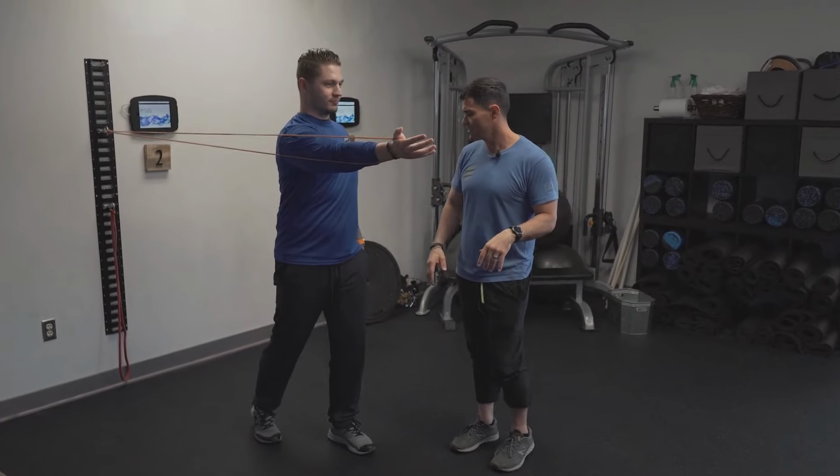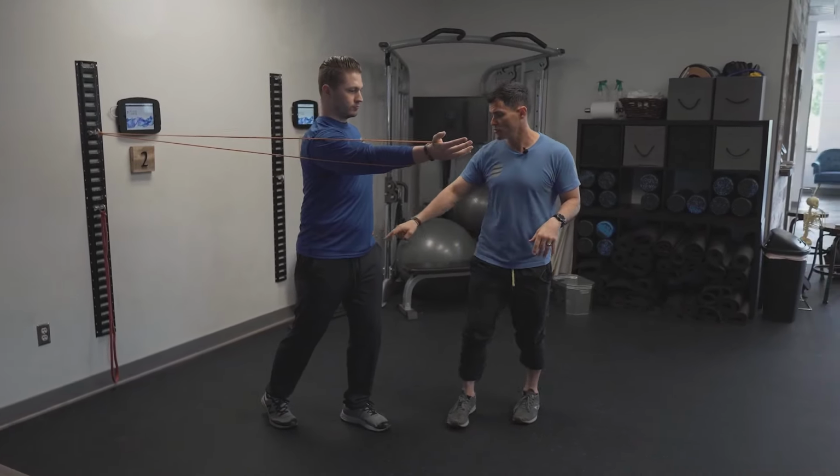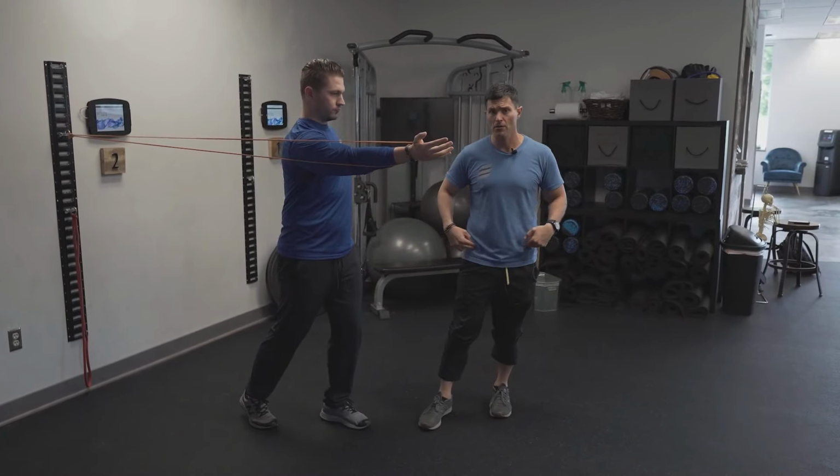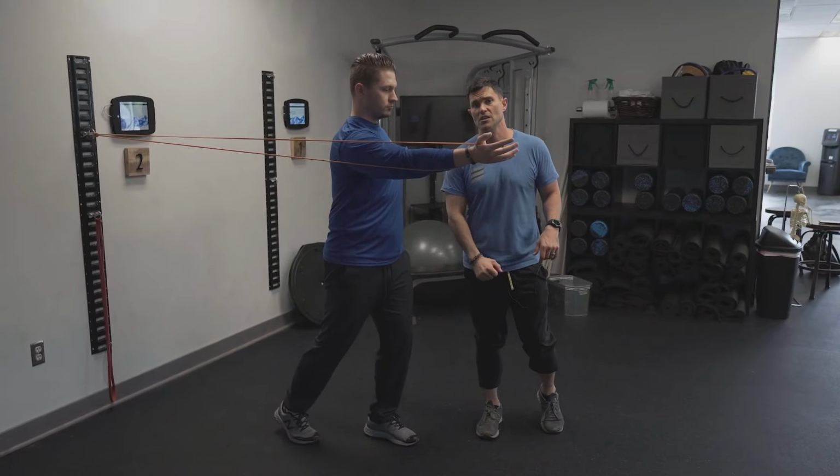So Chad's in a split stance position, and you'll notice again he's on his right arm and he's making sure that his right and left hip bones are parallel to each other. The center of mass, or his base of support, is on his left leg.